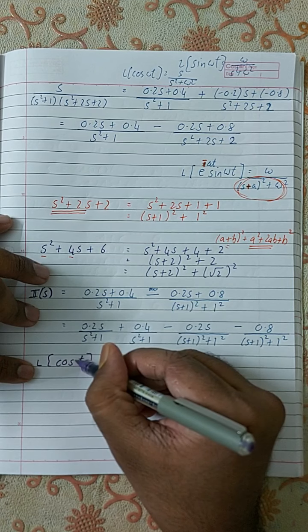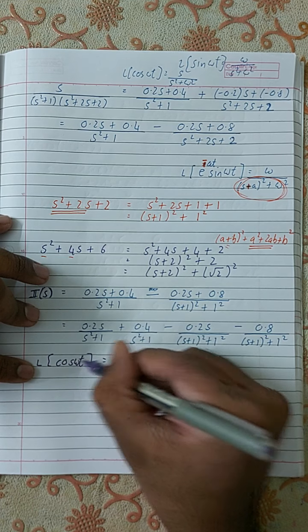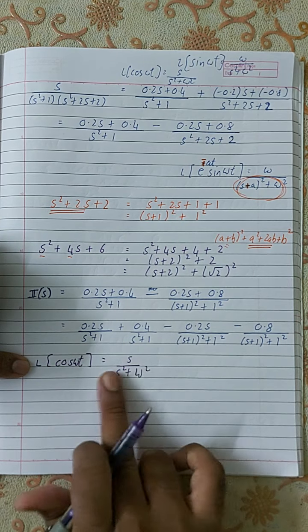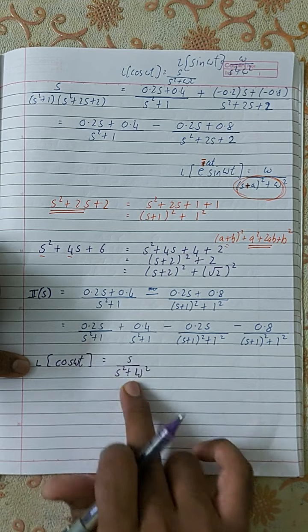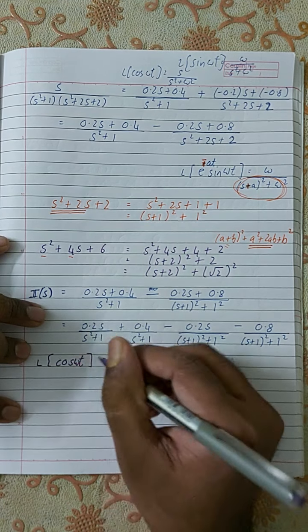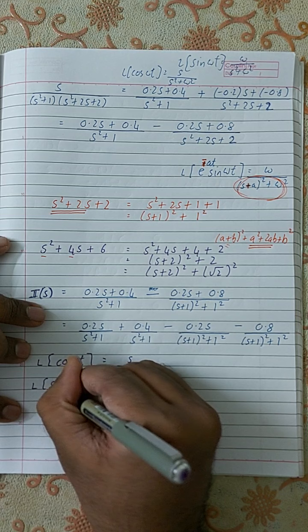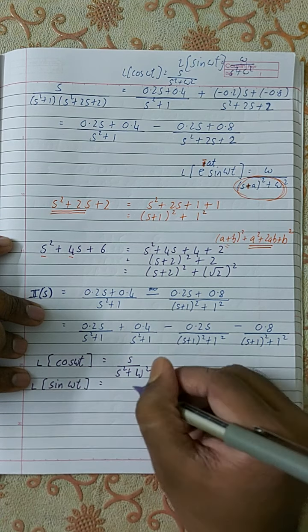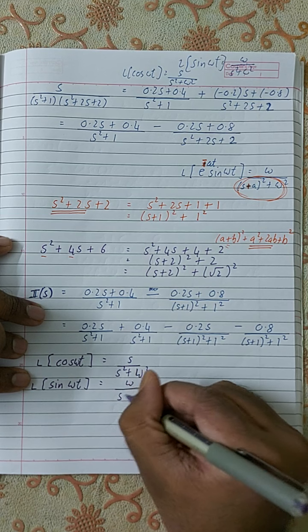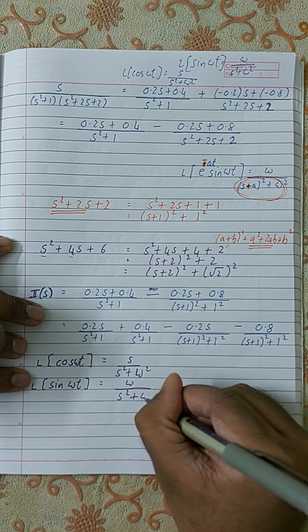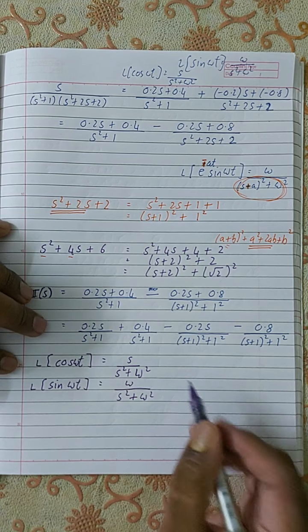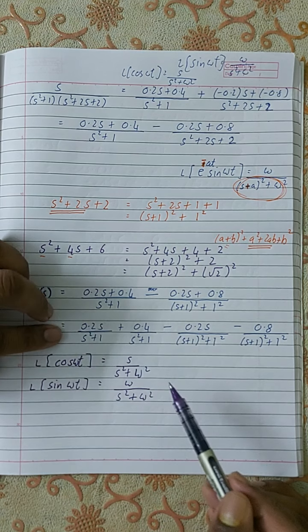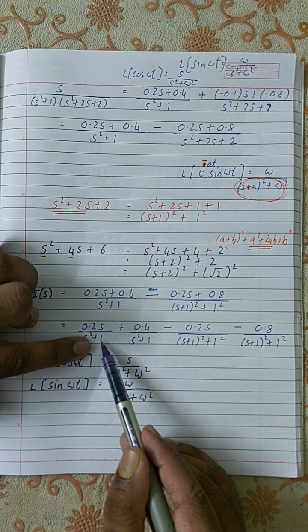Or if you want, I'll write the whole formula over here, so that you won't get confused. So it will be the Laplace transform of cos omega t is s by s square plus omega square. Okay, so you can compare this equation at a later stage. Now the Laplace transform of sin omega t is omega by s square plus omega square. Now if you look very carefully over here, the value of the numerator is correct, right? You simply take 0.2 outside, and here the value of omega is 1.